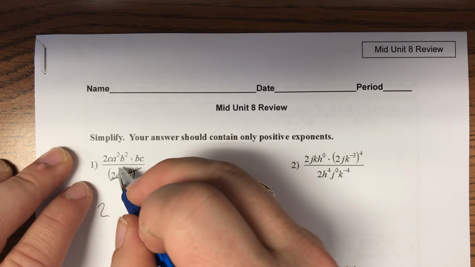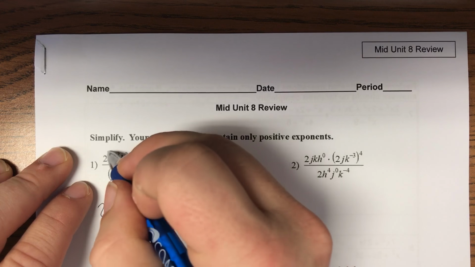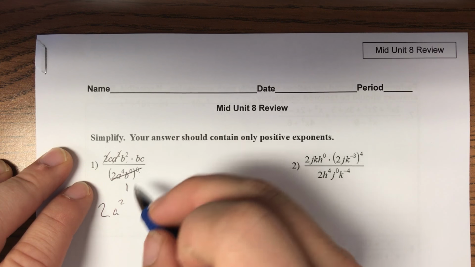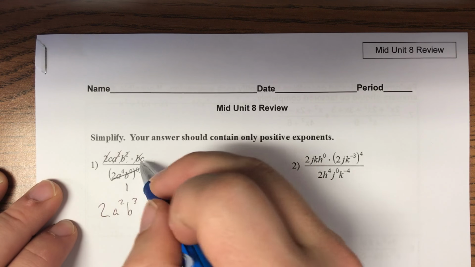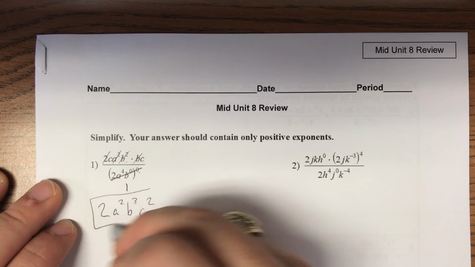So I've got 2. A squared is by itself. I'll cross out as we go. We got b squared and another b, so b cubed, and then c squared. And that's the answer to number 1.